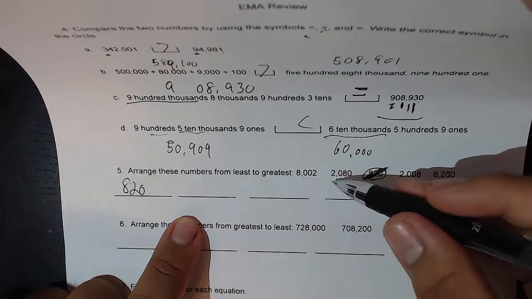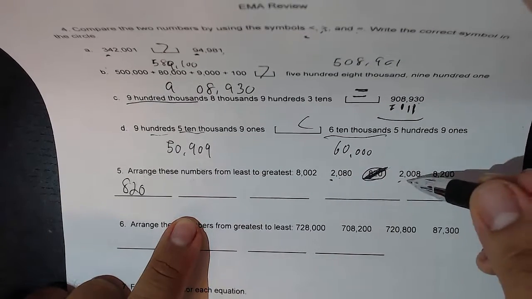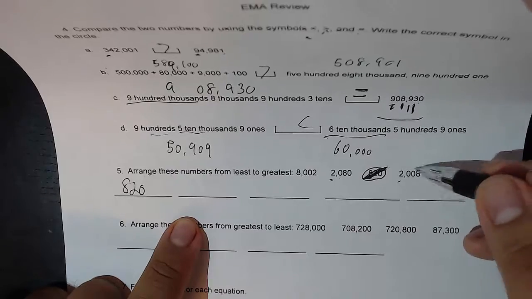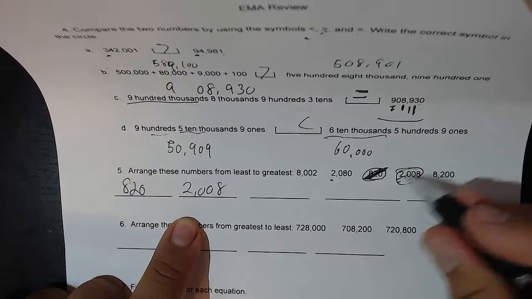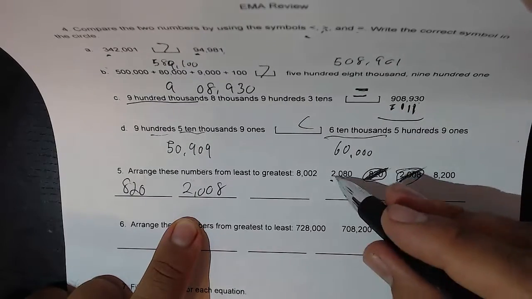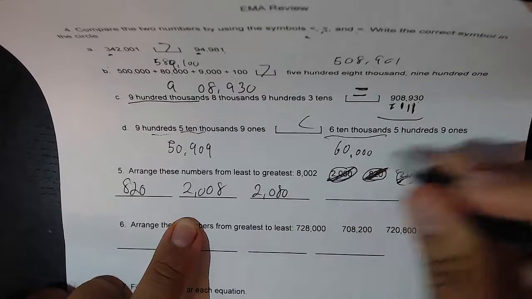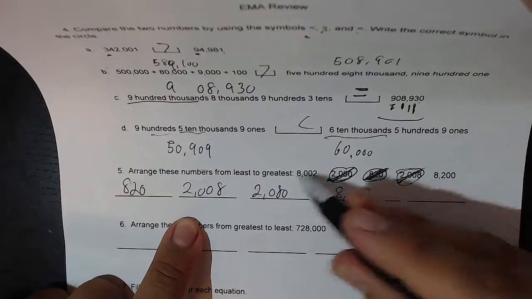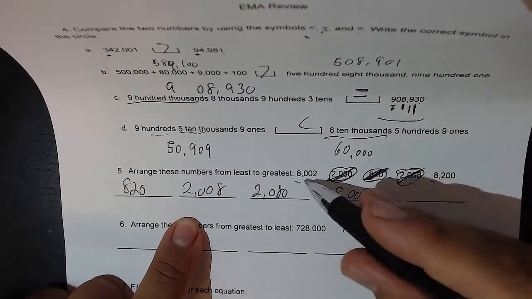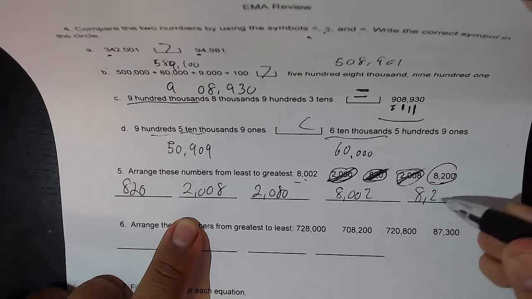Next, let's look at, let's see, we have a 2 here, we have a 2 here. We have a 0, we have a 0, we have an 8, we have a 0. So this is our next smallest number, 2008. Cross that one out as well. Now let's look at our other 2000. We have 2080. Now we have 8,002. Look right here, 8, 8, put a 0, and this one has a 2, which makes this one much, much bigger. This will be the number that goes here.